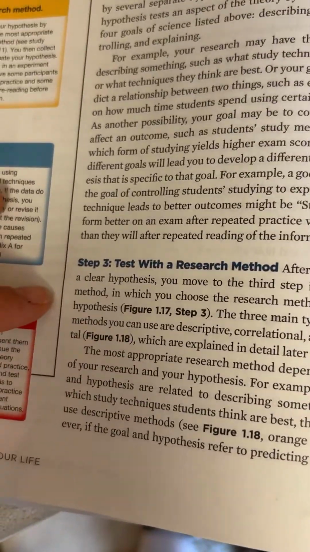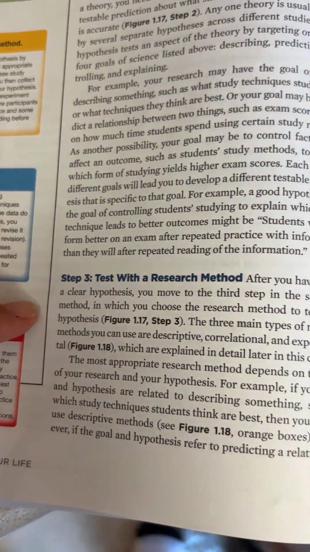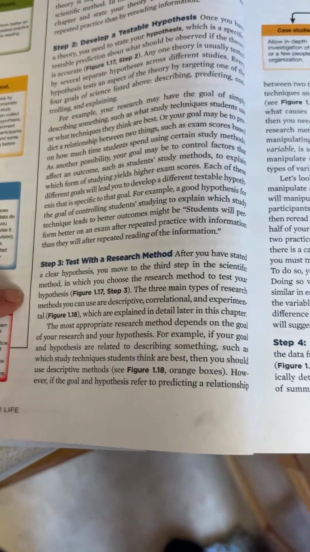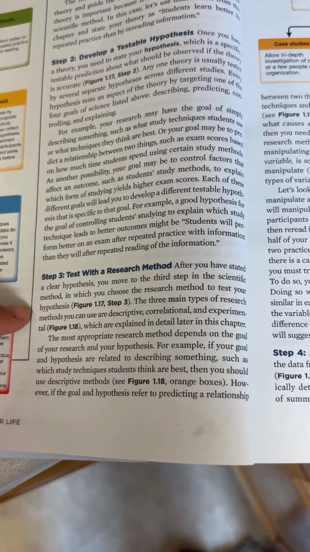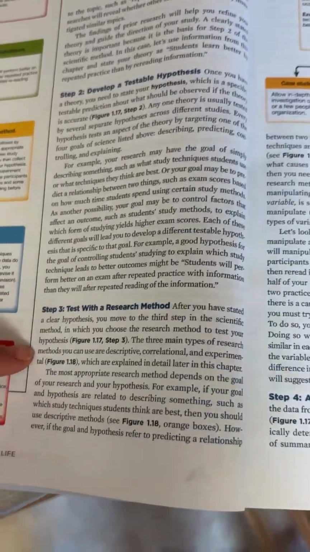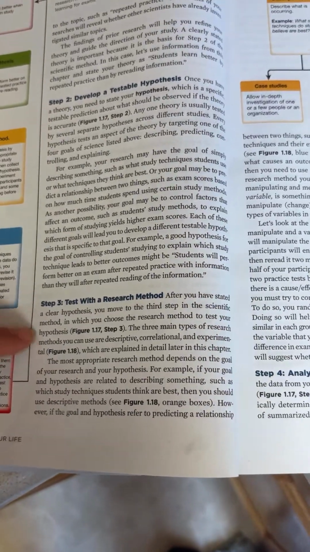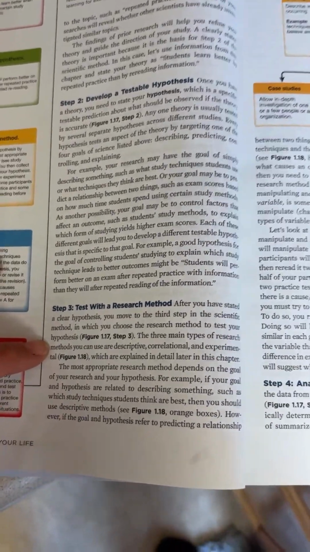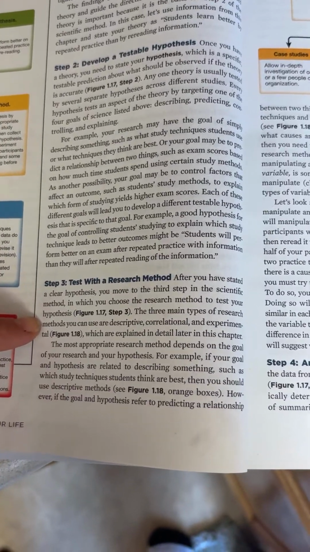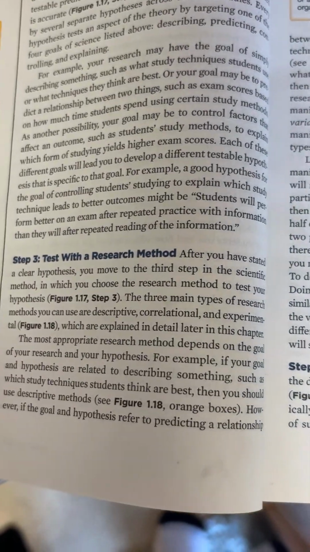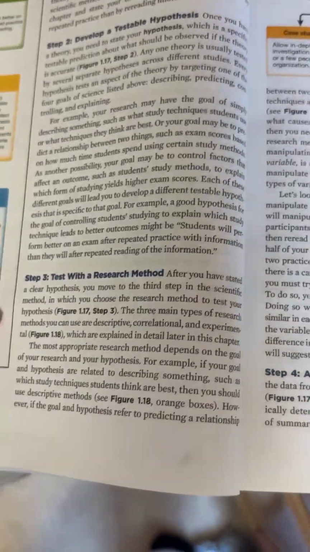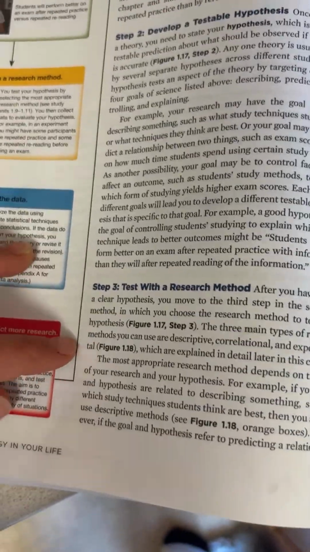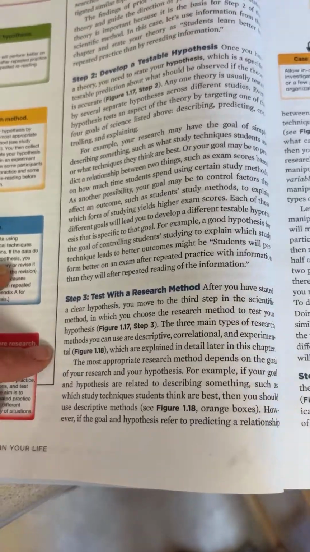Figure 1.17. Step 3. The three main types of research. The three main research methods you can use are descriptive, correlational, and experimental. Figure 1.18.